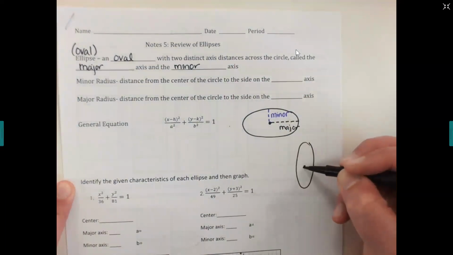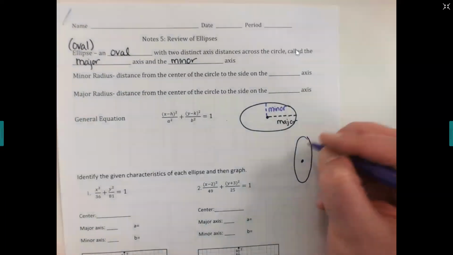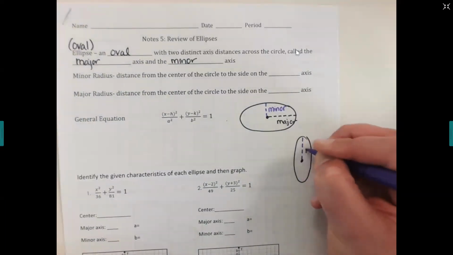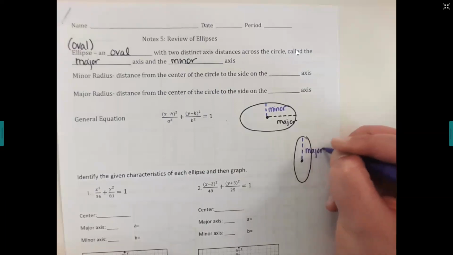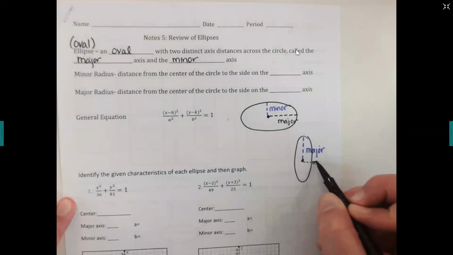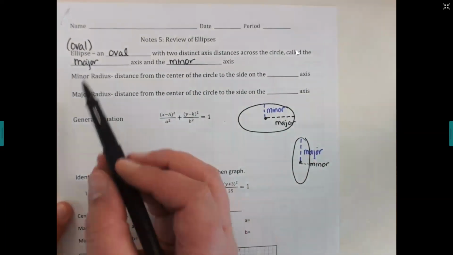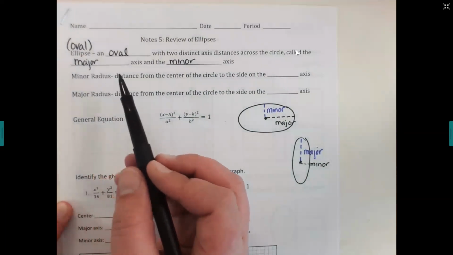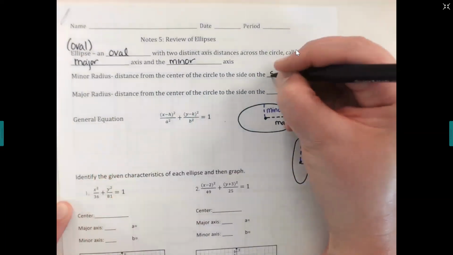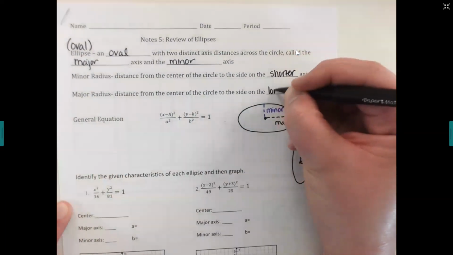And now in this case, what's your major axis, the X or the Y? Your major would be the Y. So now this one's the major because it's literally just whichever one is long, and this would be the minor. So we're going to fill in the blanks up there at the top. It says the minor radius is the distance from the center to the circle on the shorter axis, and then the major is the longer axis.